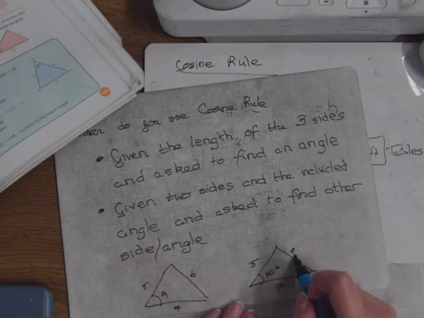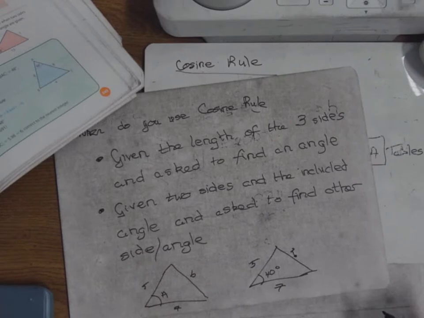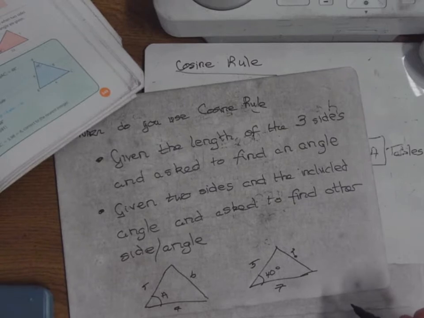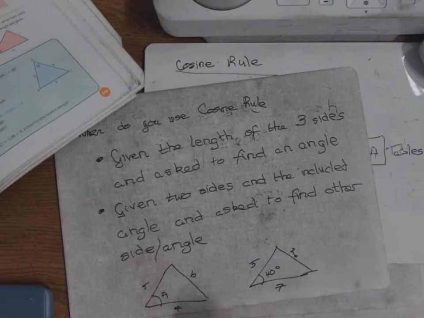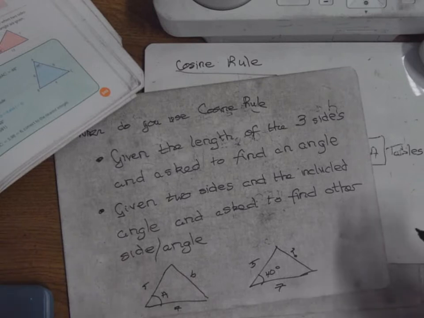If you're given the 5 and the 7 and the 40, and you're asked to find the other side, you'd have to use the cosine rule. You don't have enough information for the sine rule. So that is the only instance you would use the cosine rule. Every other time you'd use the sine rule, because the sine rule is easier.